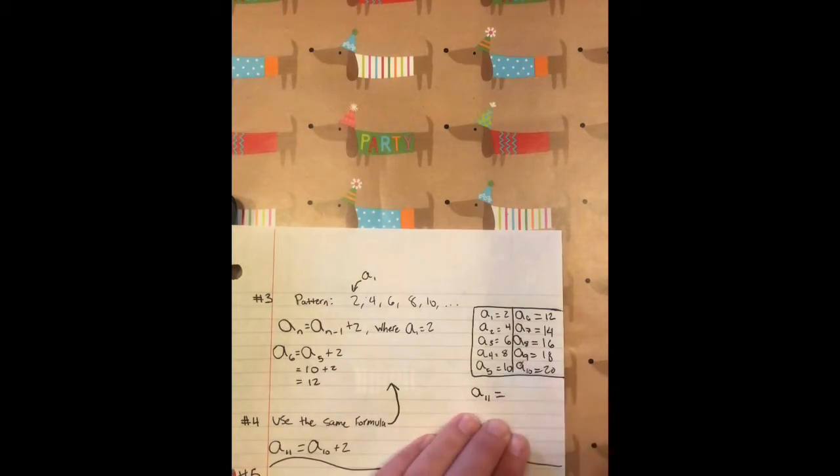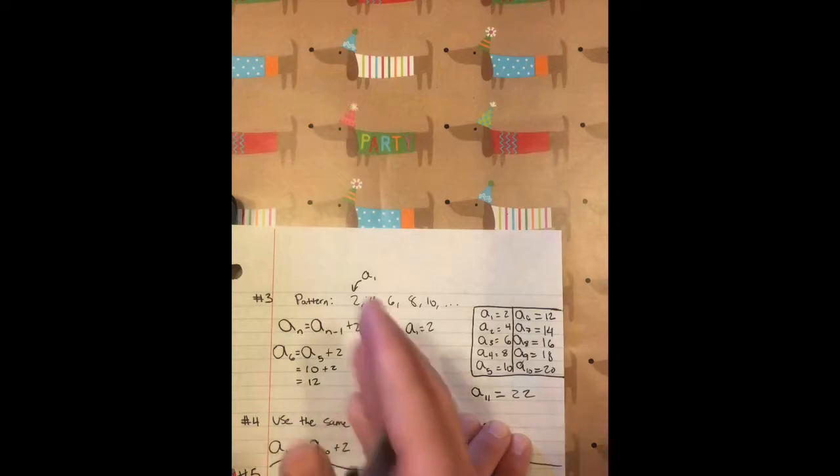So what's the 11th term? Well, take the 10th term and add 2. That simple. Right? So again, if I want the 11th term, I take the 10th term and add 2 to it. You're using the same formula, right? So now I want to find a sub 15, right?